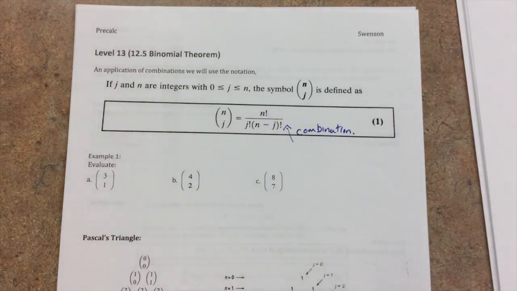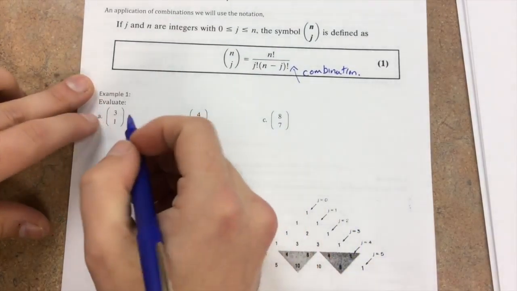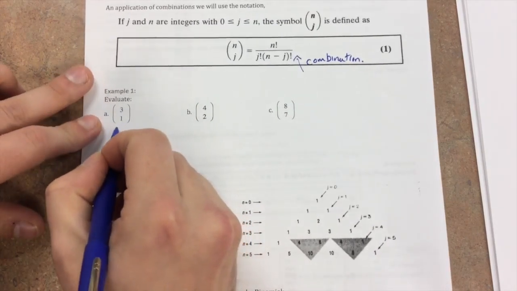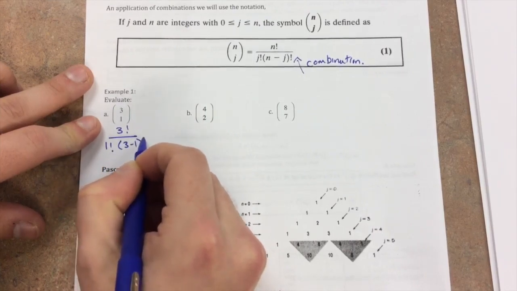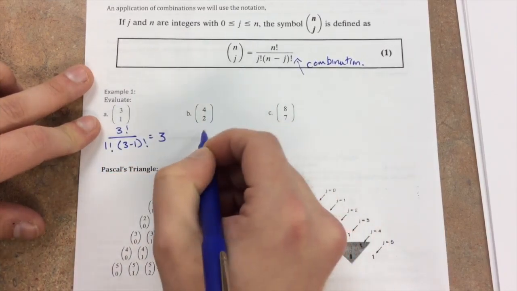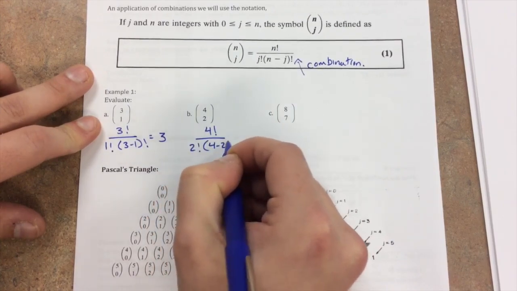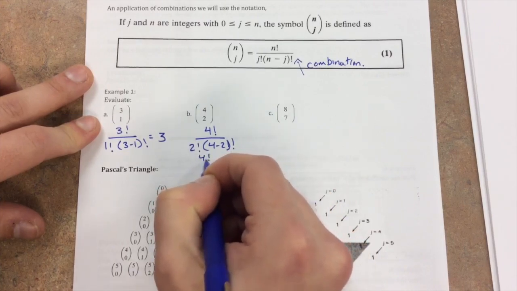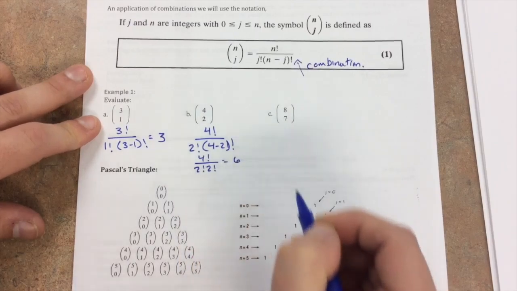So the binomial theorem is all about using combinations to figure out the coefficient in front of a given spot. With that all being said, if I said 3 over 1, this is 3 choose 1, which is 3 factorial over 1 factorial, 3 minus 1 factorial, which is just 3. If I have 4 choose 2, we have 4 factorial over 2 factorial, 4 minus 2 factorial, which is 4 factorial over 2 factorial, 2 factorial, which is 6, I believe.